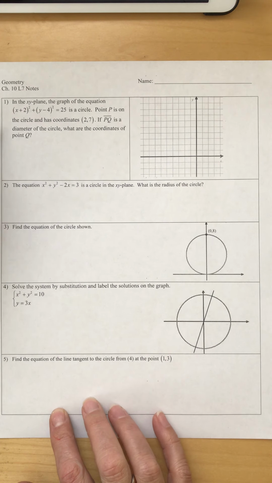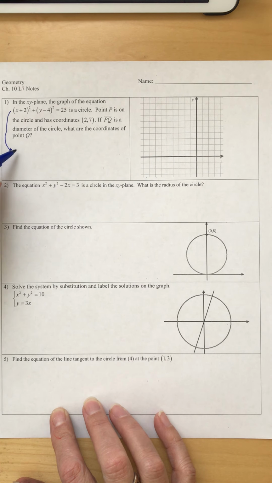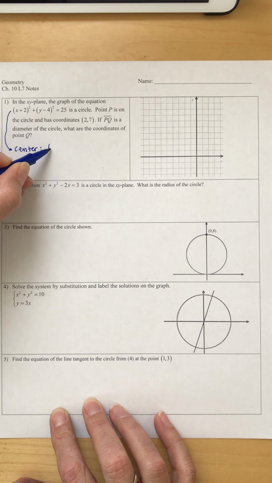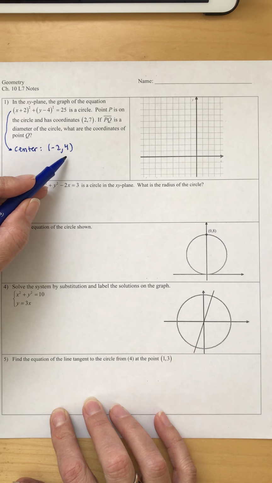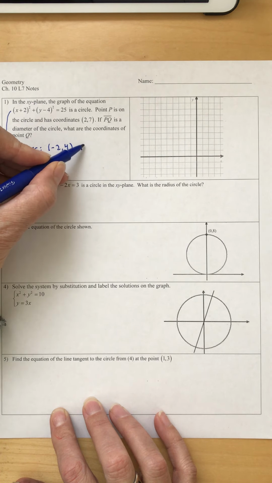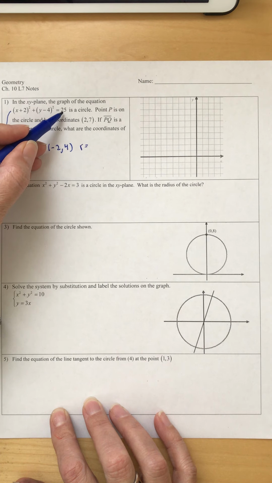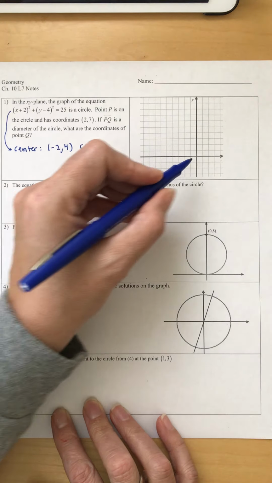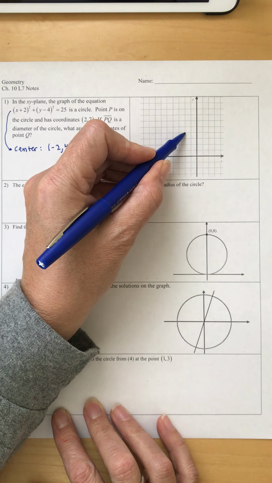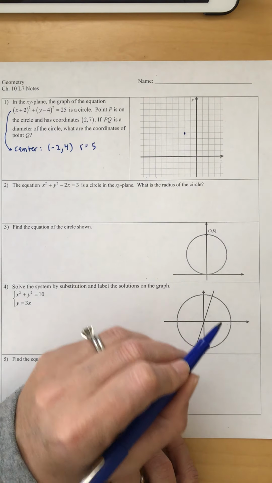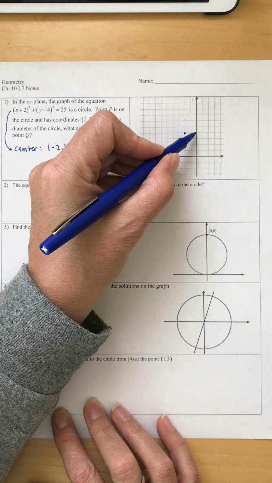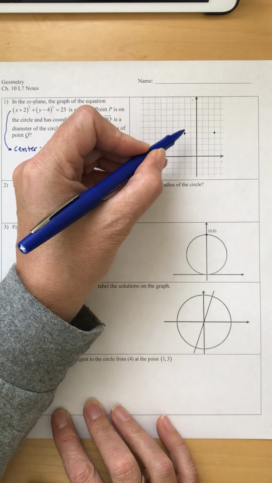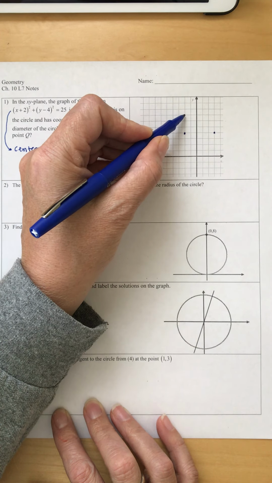So the first thing that I would do is make sure that you know the center and the radius of this circle, which would be (−2, 4), and the radius, since the radius squared is 25, the radius is 5. So let's graph that circle: over −2 and up 4 with a radius of 5. 1, 2, 3, 4, 5. 1, 2, 3, 4, 5.